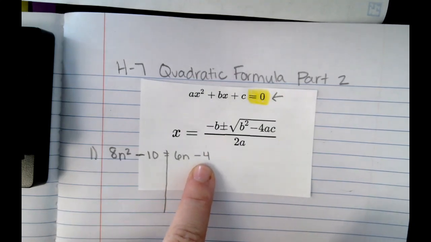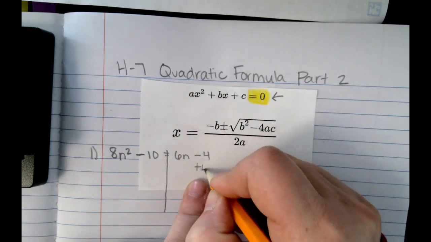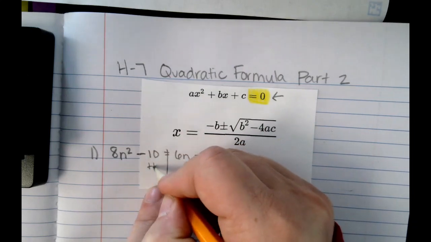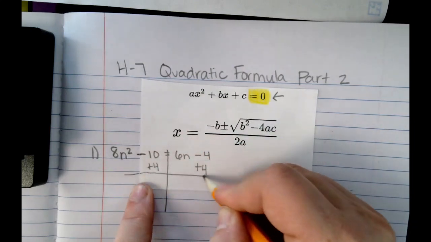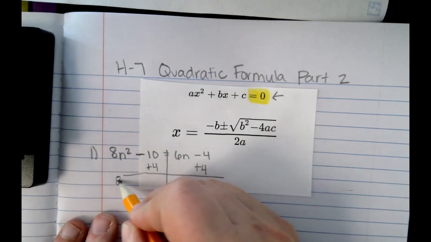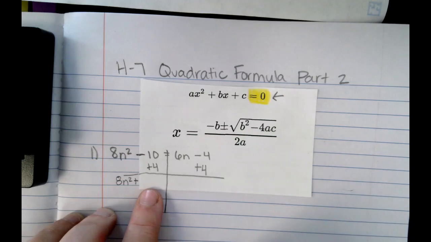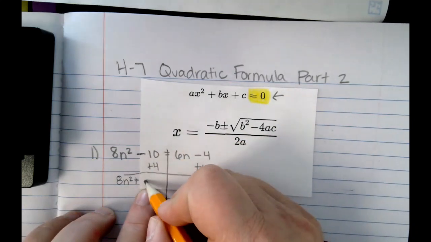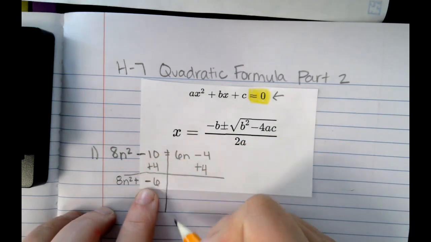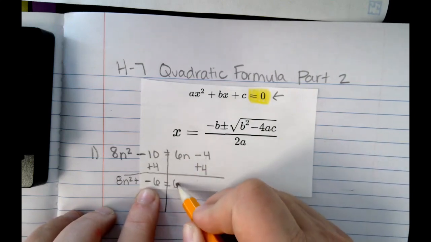To undo a minus 4, we would add 4. We do it to one side, do it to the other. So this 8n squared is still 8n squared plus negative 10 plus 4. Negative 10 plus 4 is negative 6 equals, now the 4 is gone, so we're left with just the 6n.